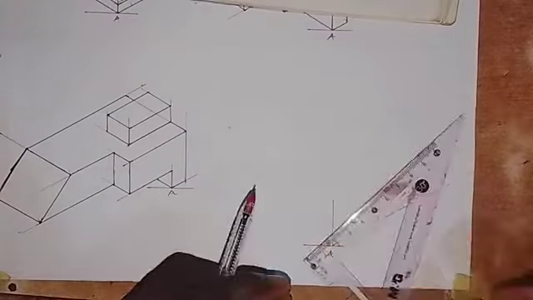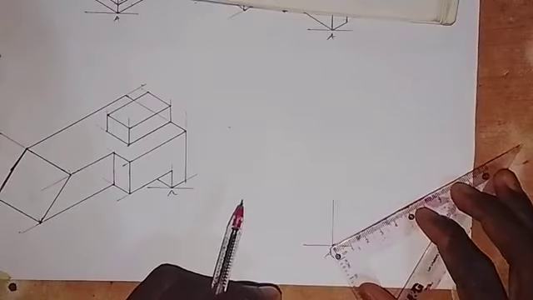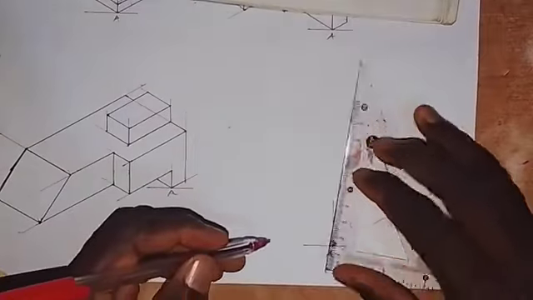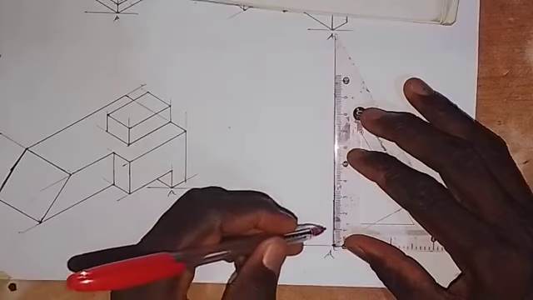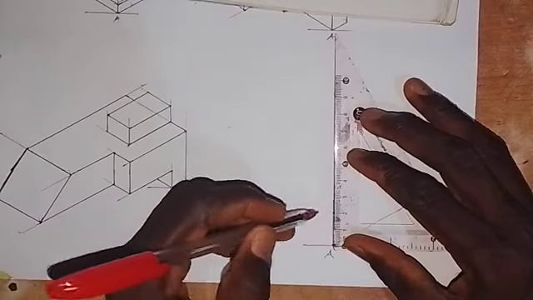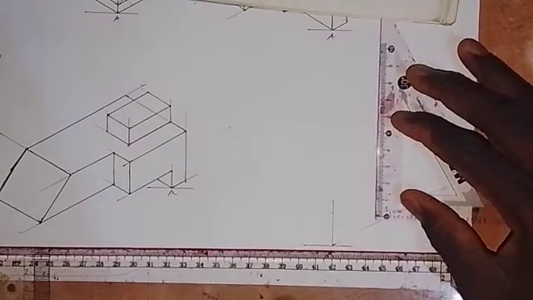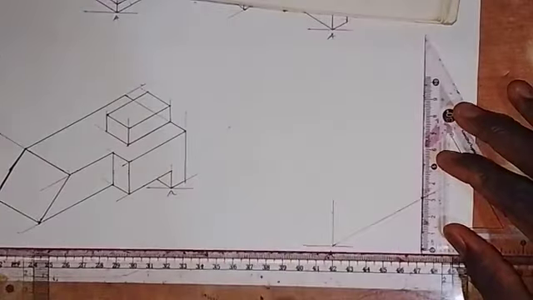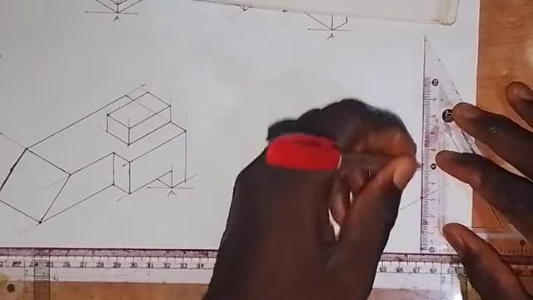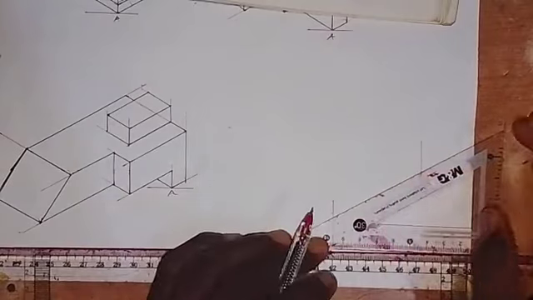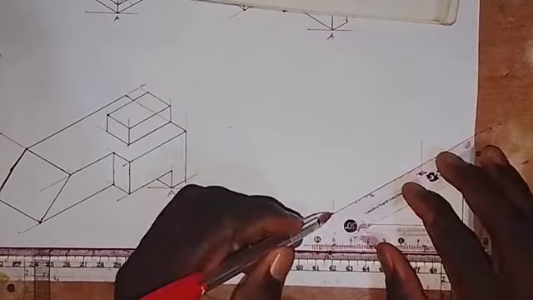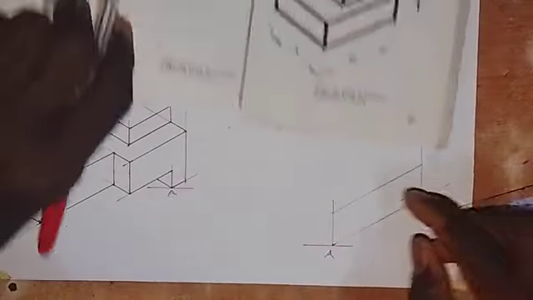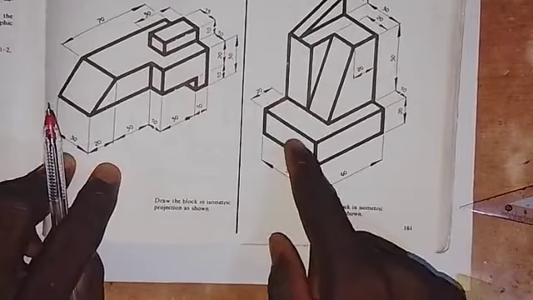On this line here, I'm going to take a measurement of 60 millimeters from this point A to this side. This is 60, and on this line I will take 20 millimeters. At this point I'm going to draw a vertical line up like this, and then I will turn it this way and draw a line from here in this direction. So we have brought out the rectangle on this side, which is this rectangle here.